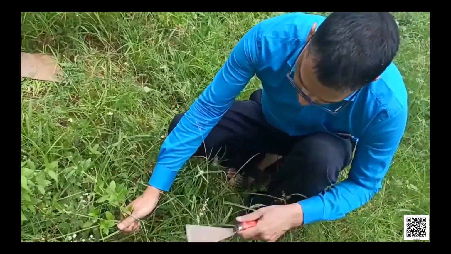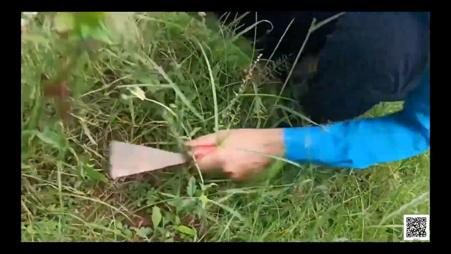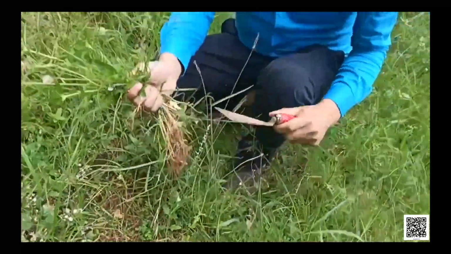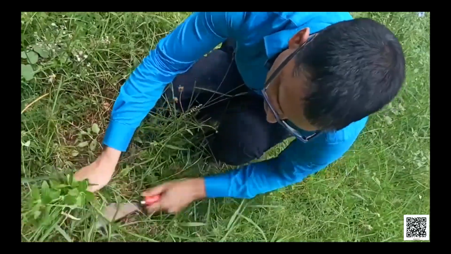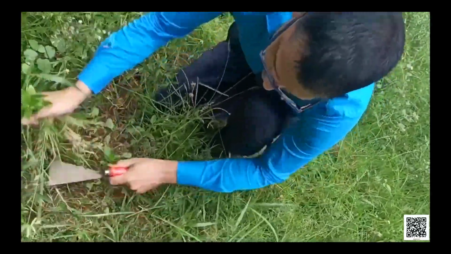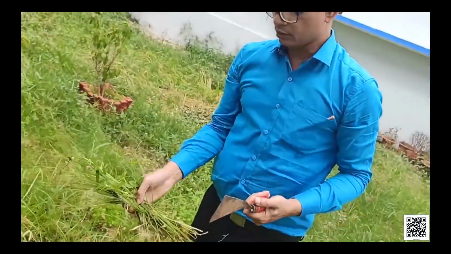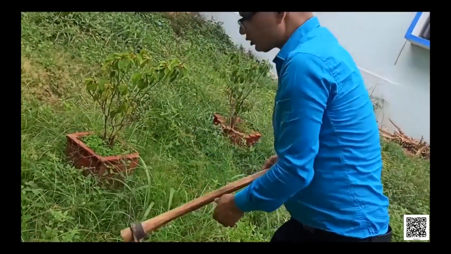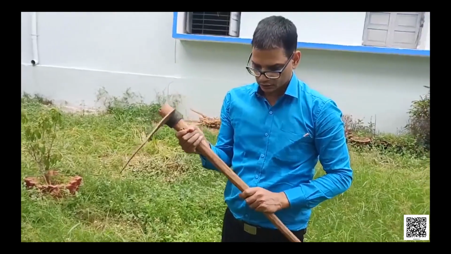Hold the weed and do it carefully, otherwise it may hurt your hand. See how it is removed. You can use it in your garden. One more instrument, this is a spade. You can also use this spade to remove the weeds.